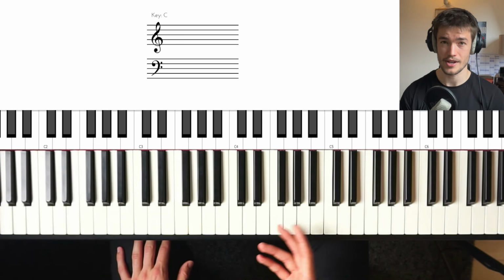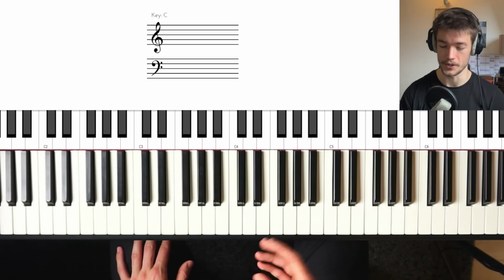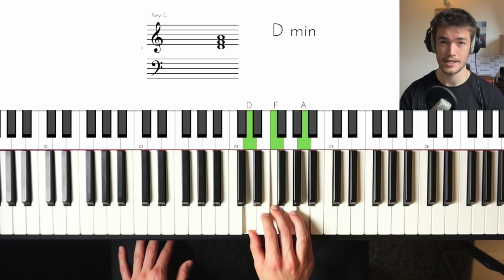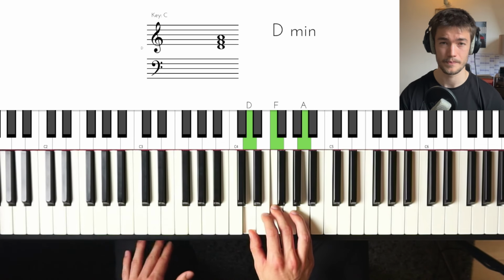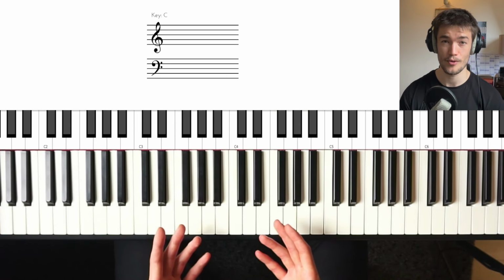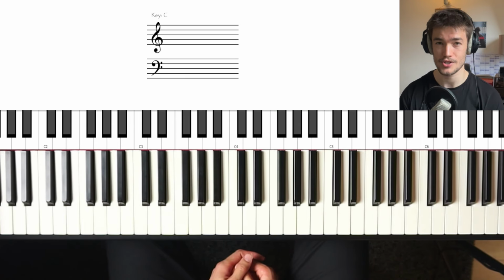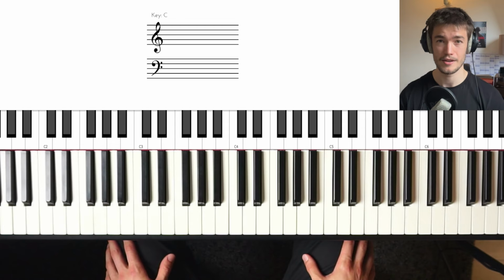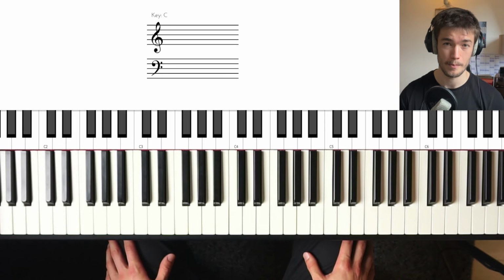Now let's say, for example, we want to build the 2 chord. The 2 chord in this case would end up being D minor. Now, how do we show that it's a minor chord? We can just use the small notation. So instead of writing the big I, we write a small one. Now, this makes it really fast and easy to see if the chord is major or minor.